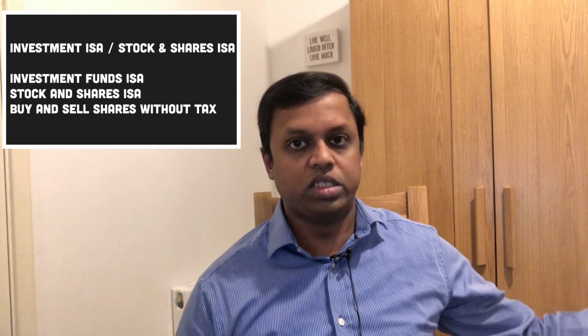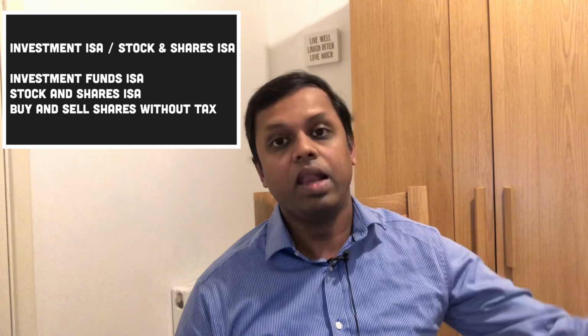If you have a normal stock account or share account, and you buy and sell a share, the gain that you make is a capital gain. If you exceed your allowance for capital gains tax, which is around £12,000 per year, then you will start paying tax on a normal share account. So if you want to do trading, you can open a stock and share ISA under the investment ISA option, and then you don't have to pay tax. This is actually a very interesting ISA.